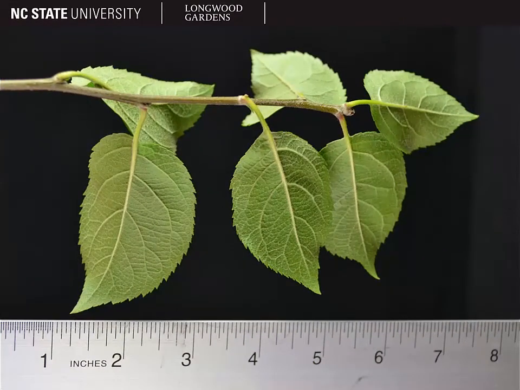For the leaf underside, it can be somewhat pubescent, and the veins are very prominent on the leaf underside. They're actually raised so that you could feel them if you rubbed your fingers over them.